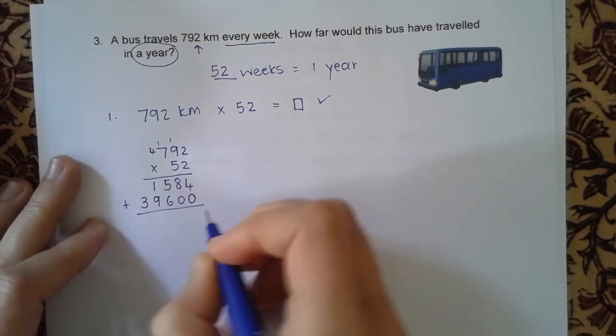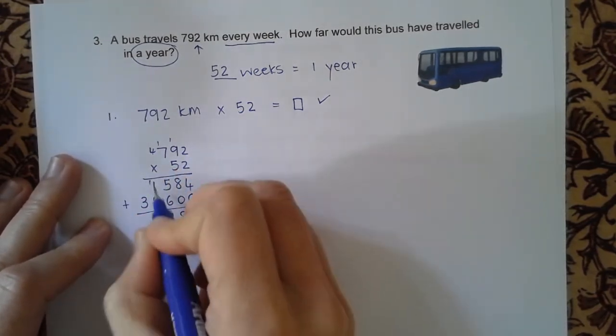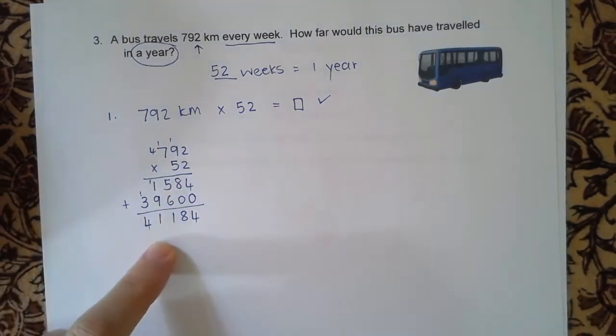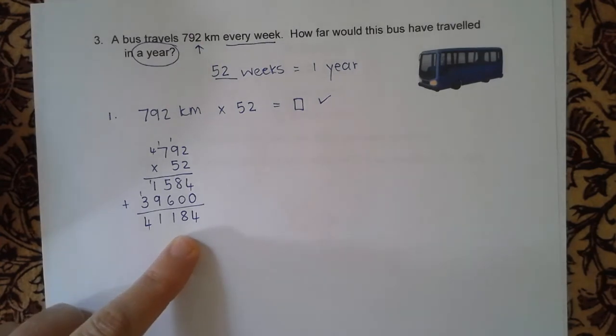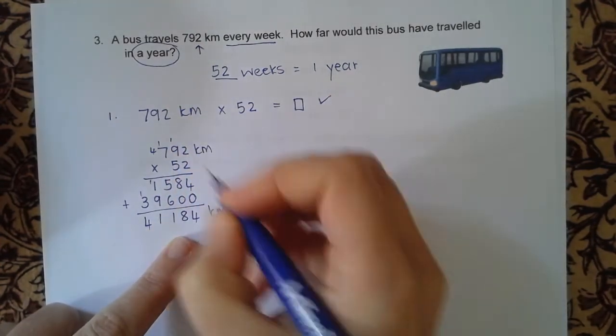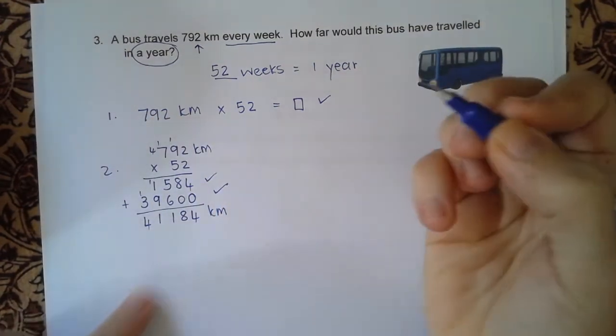Okay, and then we add it together. So this is 4, 8, 11. That is 10, 11, and then that will be 4. 41,184. So this was in terms of kilometers. Okay, and this was your second step, your calculations.